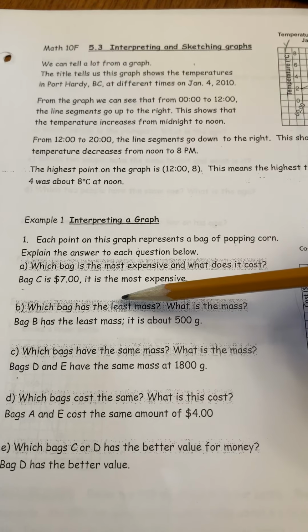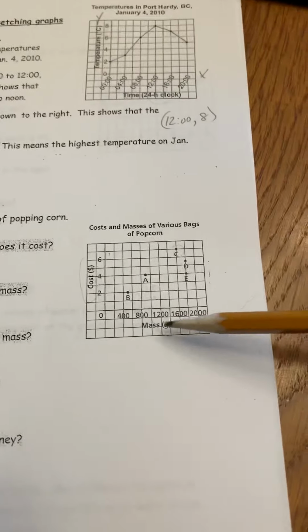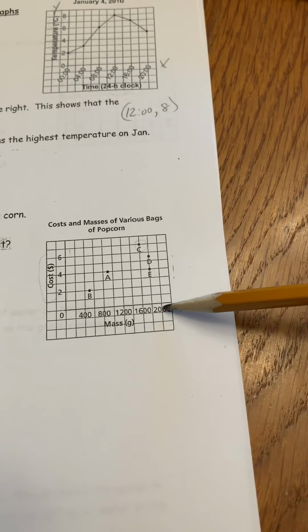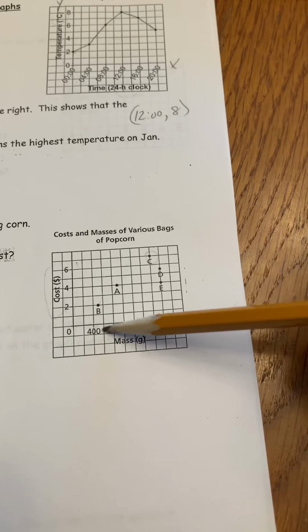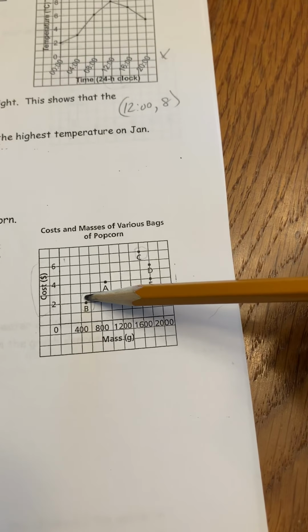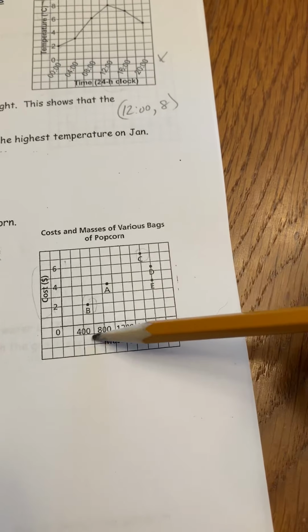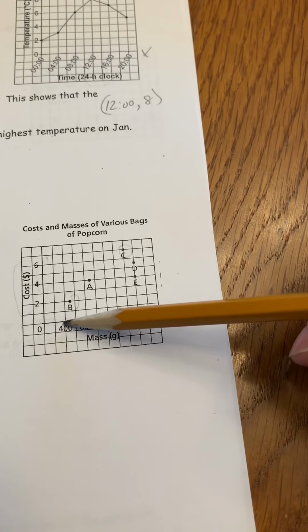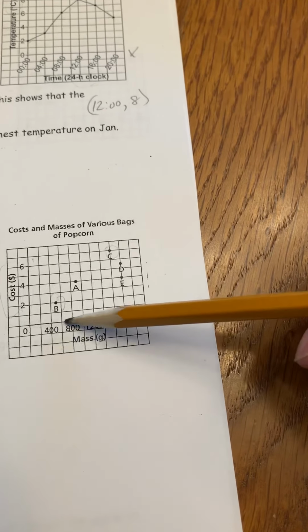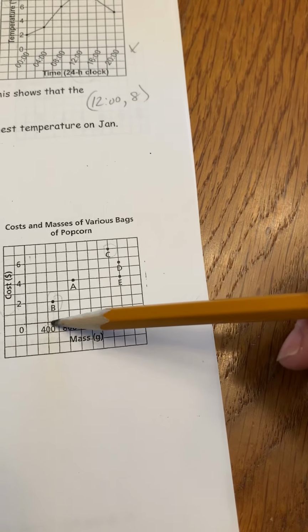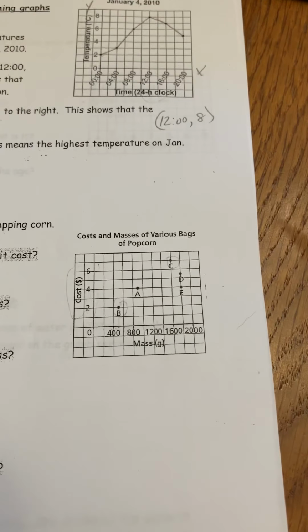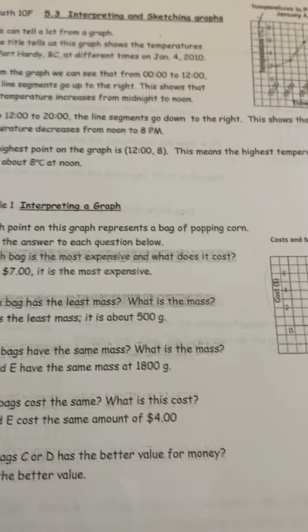Okay, now this one says which bag has the least mass. So now we're going to go down to the x-axis. Least means the smallest amount. So here looks like B. Okay, B has the least mass, and this is going up by increments of 200, it looks like. So here is 400 to 600. It's right in the middle, so I would say around 500 grams, and that's what I've answered over here.